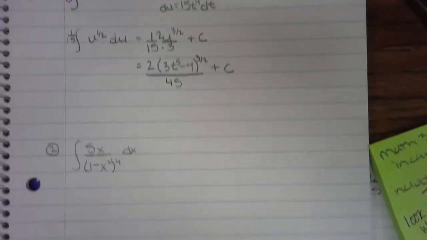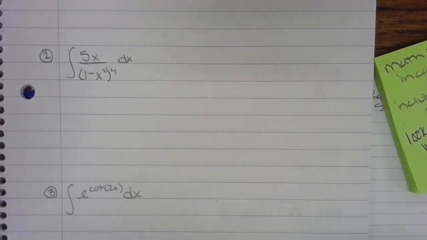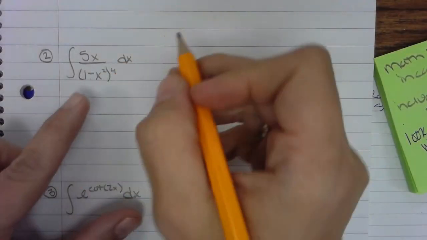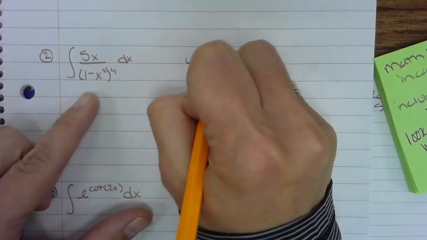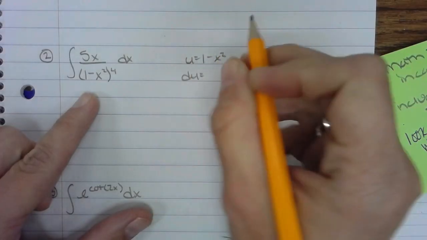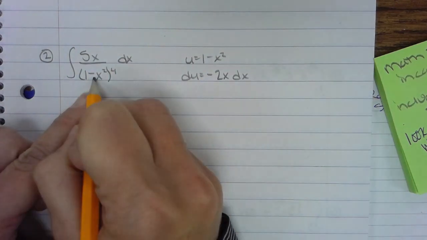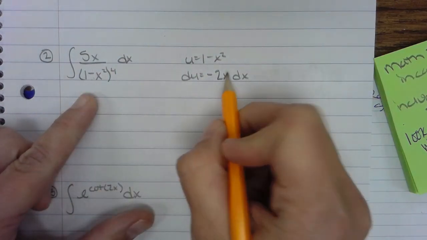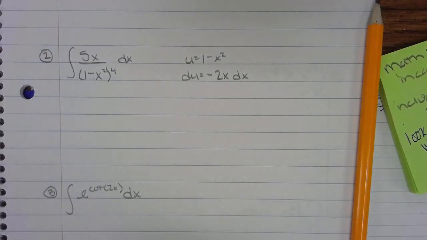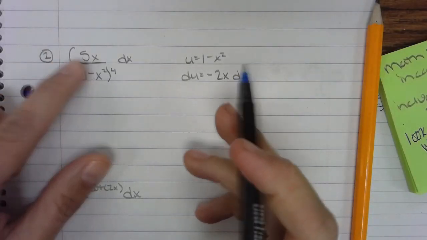All right, number 2. Here u should be 1 minus x squared. So du equals negative 2x. Don't forget that negative because of that minus right there. Now I have x, I just don't have the negative. I have this extra 5.